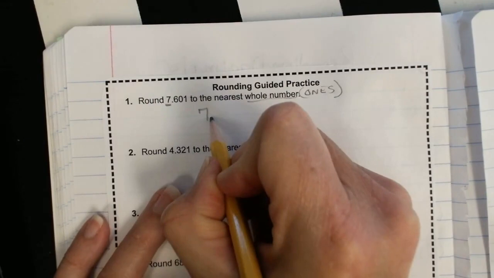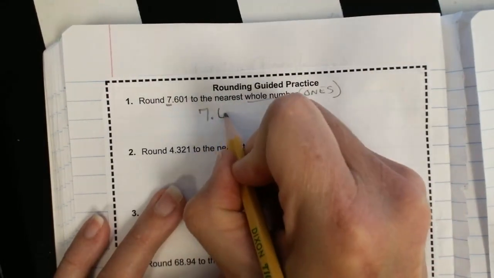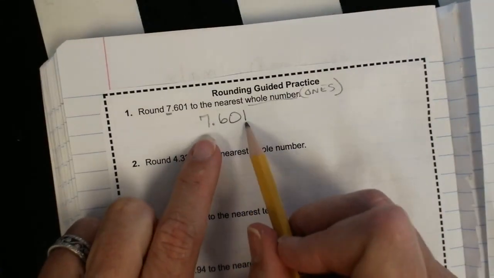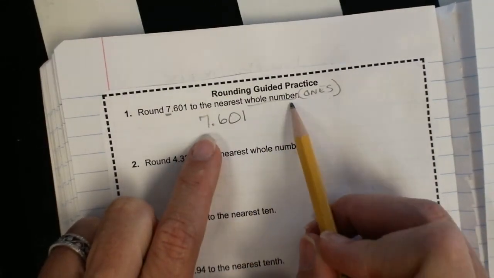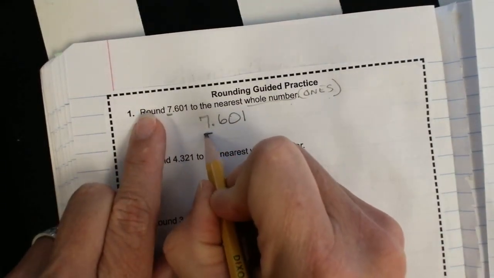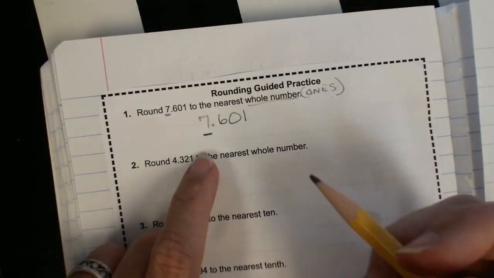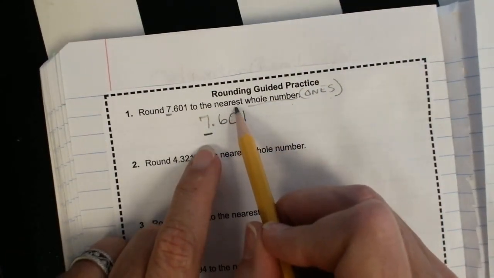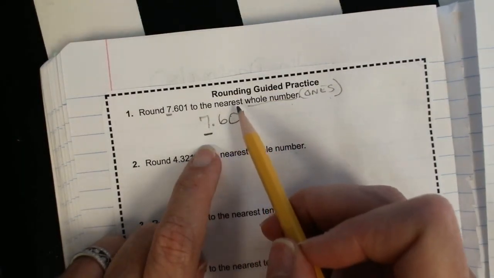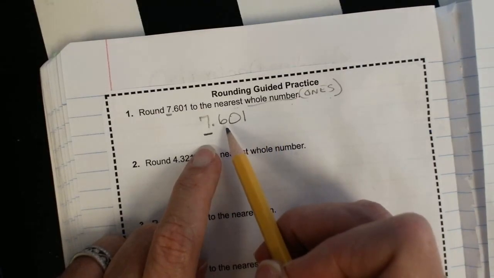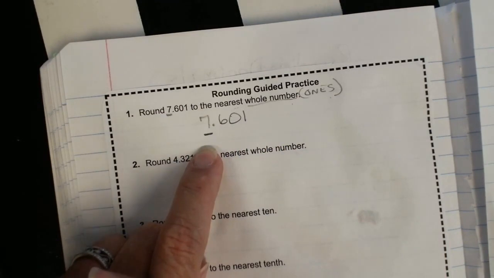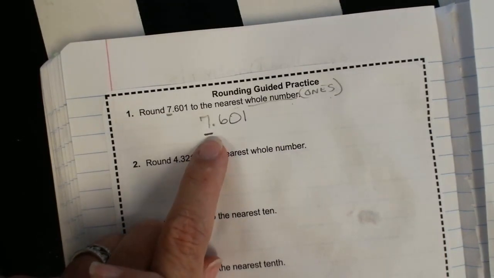So the whole number will always be that ones place. So I'm going to write it here. Okay, so write down your number, 7 and 601. And the ones place is always going to be our whole number. So step number 1 says to underline the digit that we're rounding to. Okay. And don't be confused by this word nearest. I used it all the way down my paper because I don't want you to get confused by that and think, ooh, the nearest one, so I'm going to go to the tenths. Or does it mean I put a 0 here and I go here? No. When it says the nearest whole number, it means that place value, the ones.